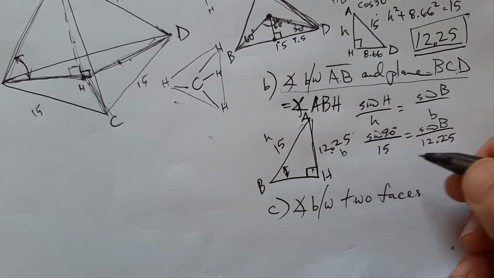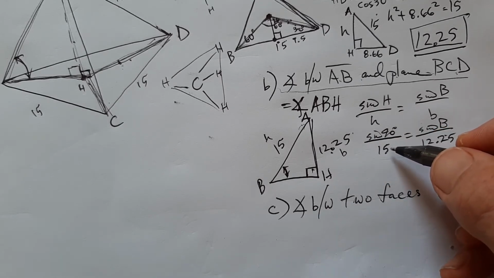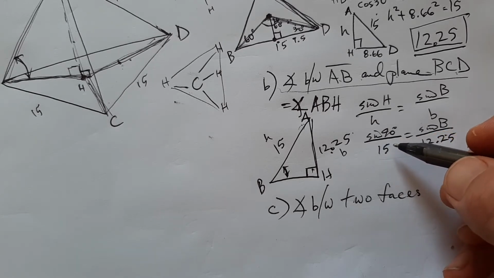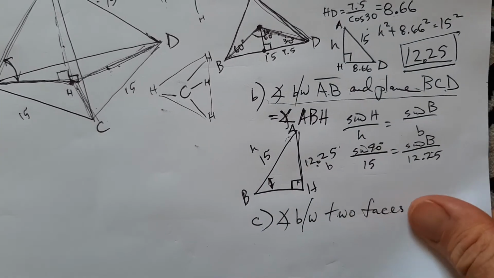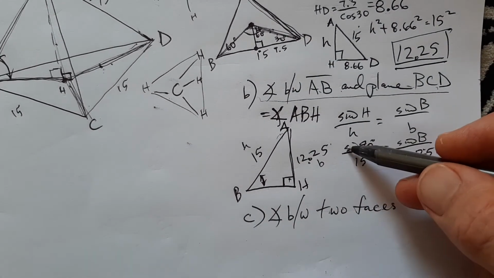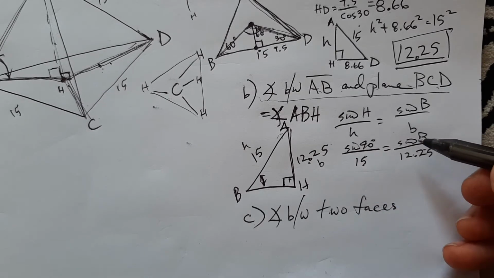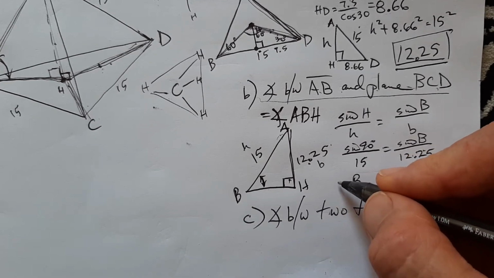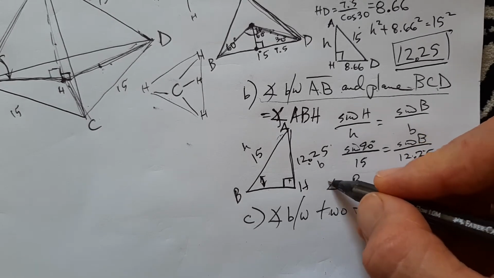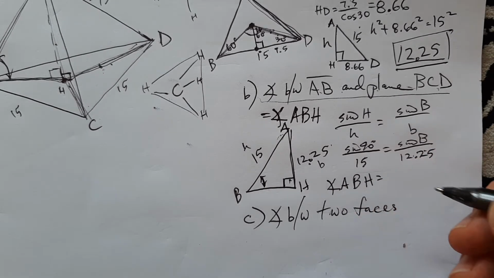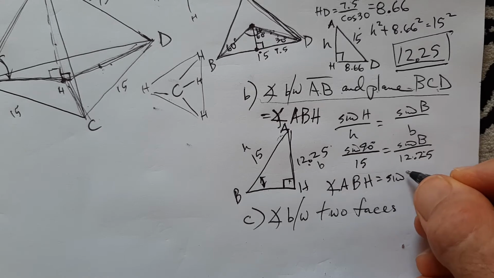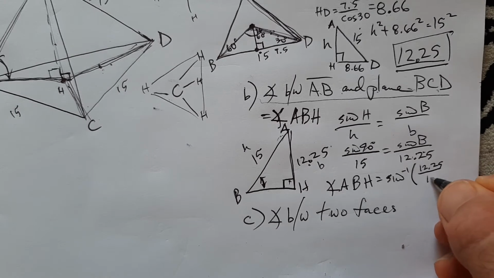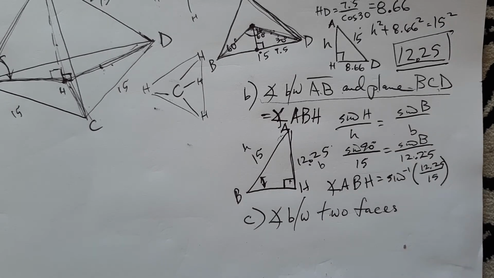So I'm going to multiply that over here. So I'm going to have 12.25 divided by, because sine of 90 is 1, correct? Yep, that's what I remember. And you've got that whole chart in your head. So then I'm going to multiply this side and take sine inverse. So angle B, which is angle ABH, equals sine inverse of 12.25 divided by 15.